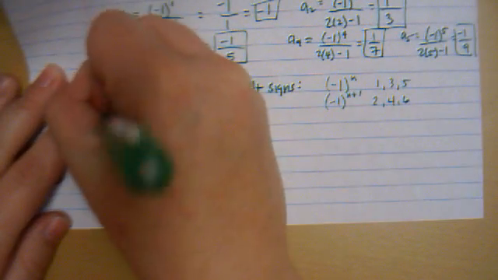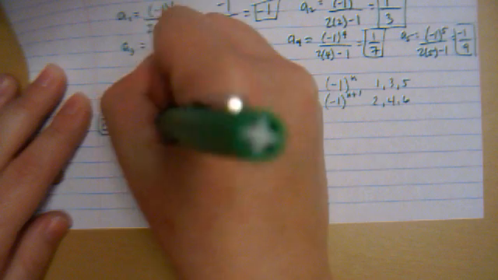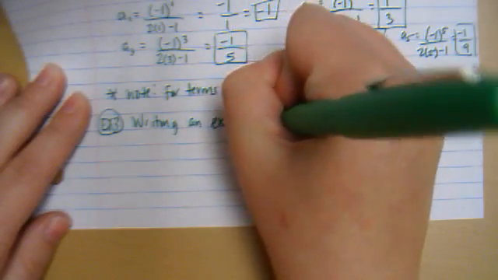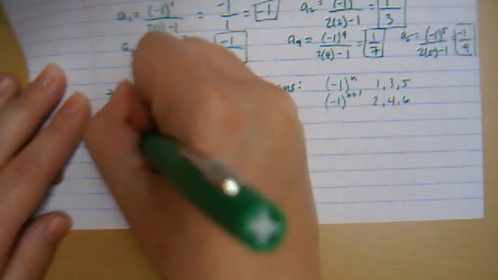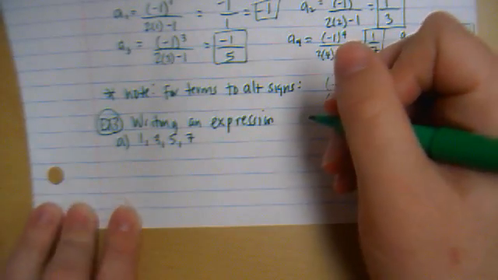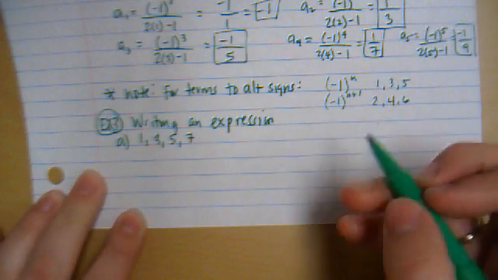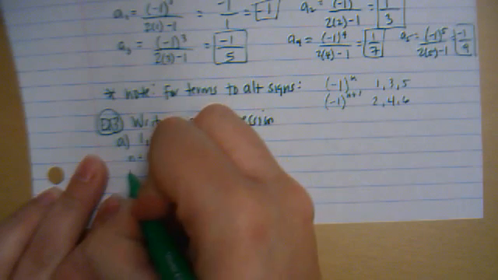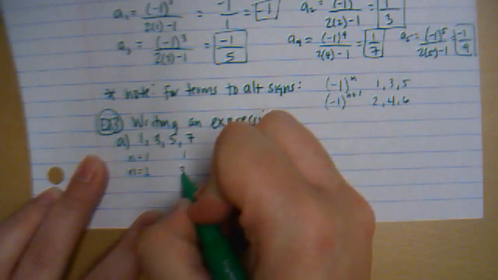Okay, example 3. Writing an expression. So I'm given the terms 1, 3, 5, 7. So when n equals 1, I get 1. When n equals 2, I get 3.